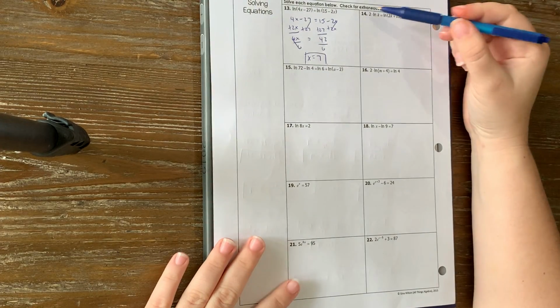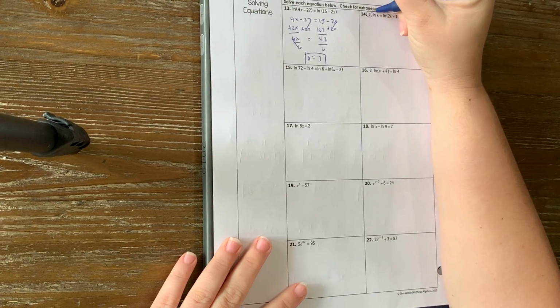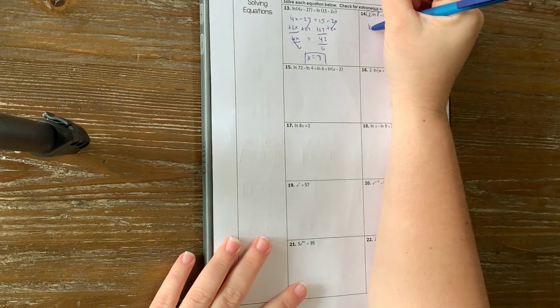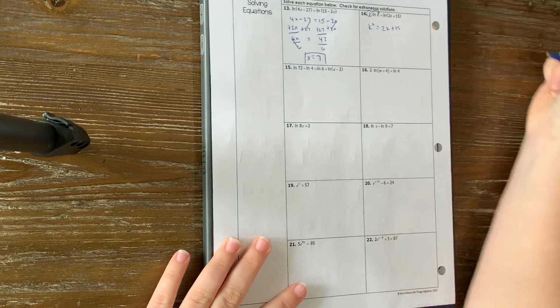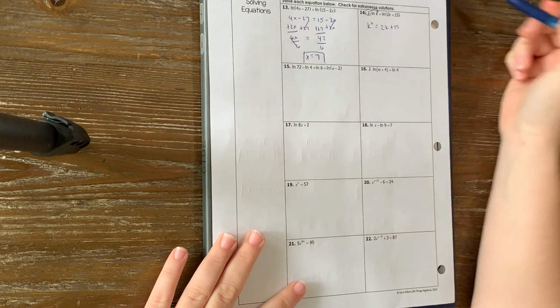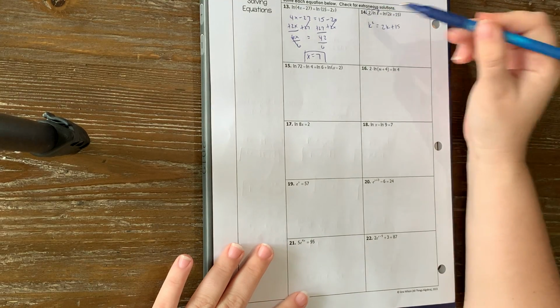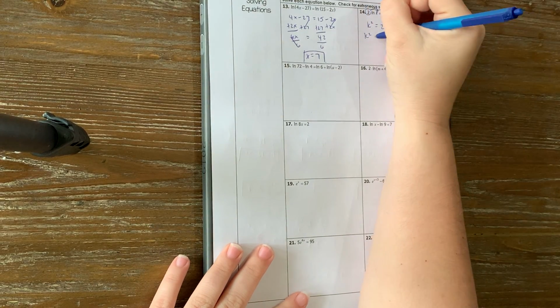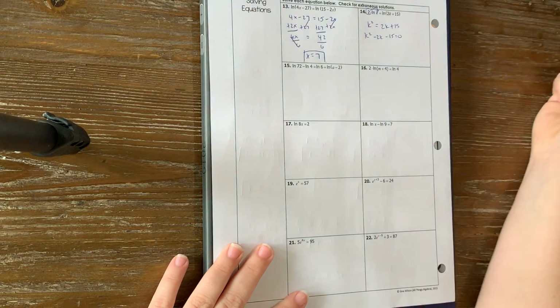Okay, on 14, well, this 2 becomes an exponent on the k, so it's k squared equals 2k plus 15. Okay, well, to solve this, because we have a k squared, we're going to end up having to factor. So we've got to get everything over to the same side. So we have k squared minus 2k minus 15 equals 0.